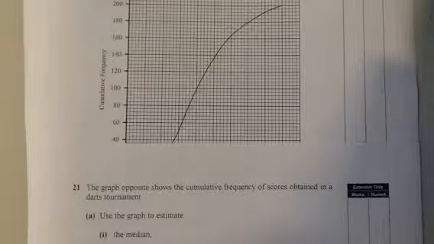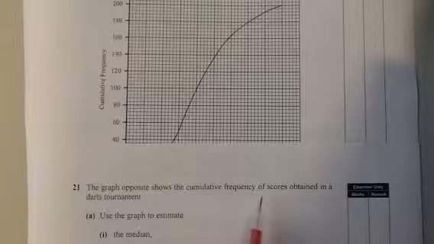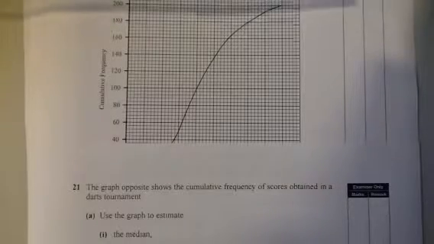Okay, so see the question here. It says the graph opposite, and I've shown it above here, shows the cumulative frequency of scores obtained in a darts tournament. Use the graph to estimate the median. Okay, now when we go to use a cumulative frequency graph to estimate the median, we need to find out what was the top cumulative frequency.